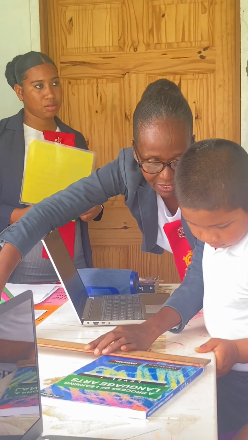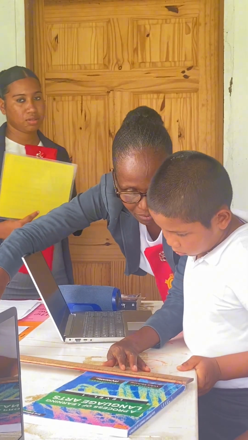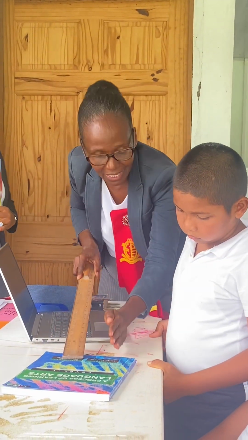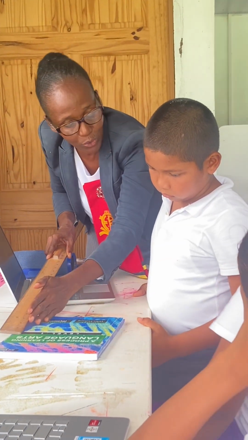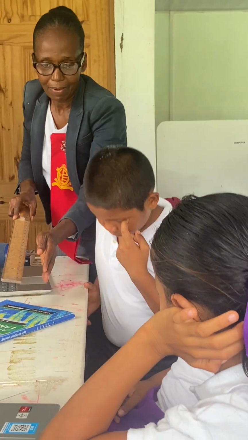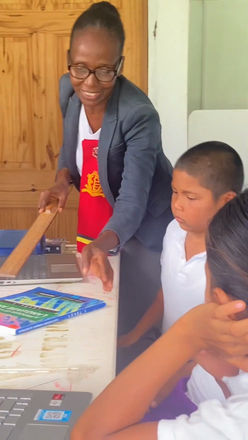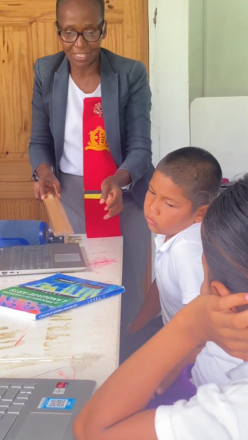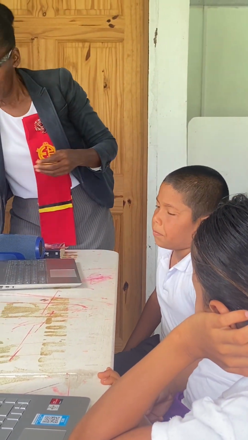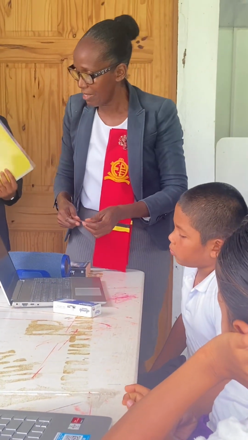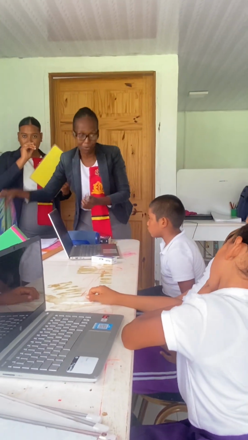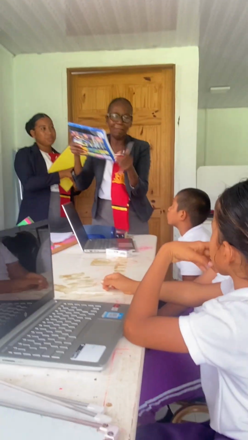You want to measure this? You want to tell me how many cm? 22. So you're adding the length 2 times and the width 2 times. So 22 plus 22 and 28 plus 28. That is how we are going to find the perimeter. So in all, the perimeter for this book is 100 centimeters.